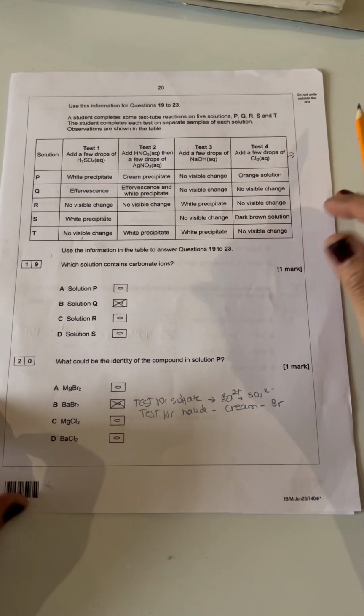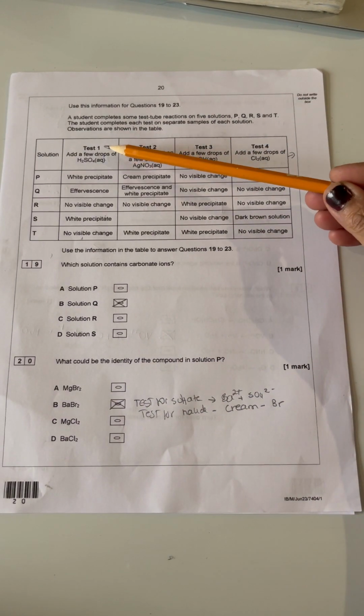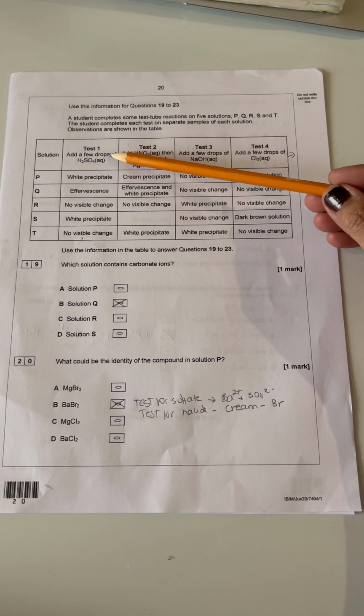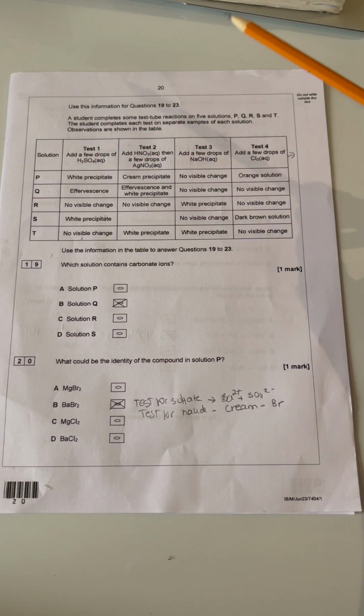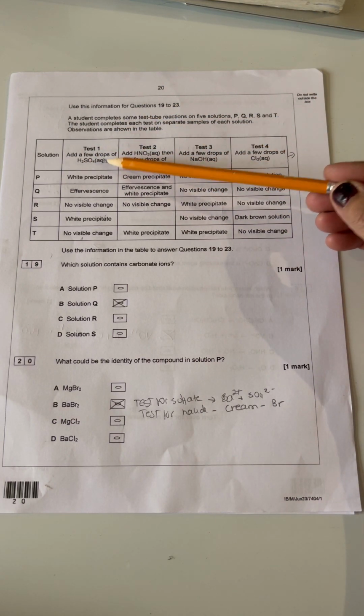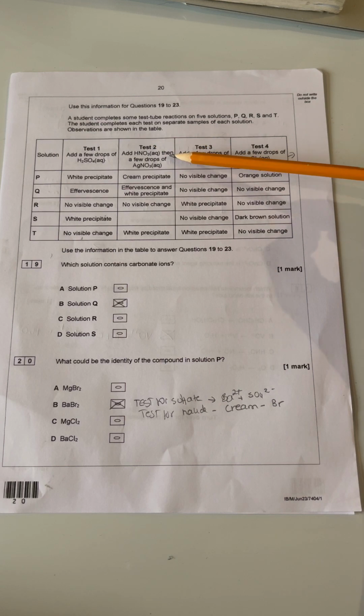Question 19. You've got a series of tests here, so you need to know what they're for. So add a few drops of H2SO4. You can do this as a test for carbonates. You can do this as a test for sulfates. Here, HNO3 and then a few drops of silver nitrate. So that's a test for halides, and a test for positive ions or cations.